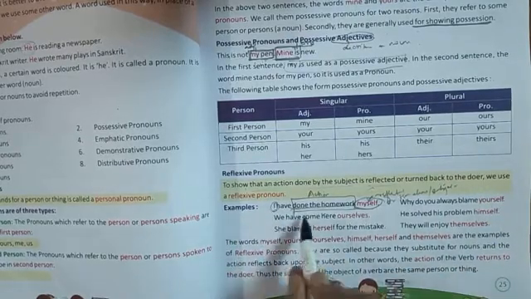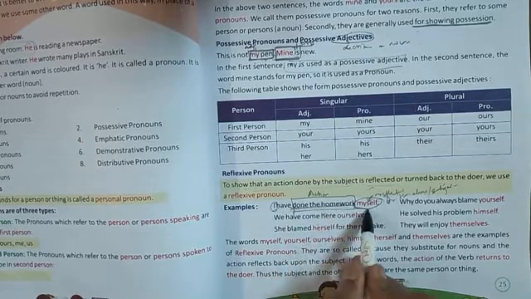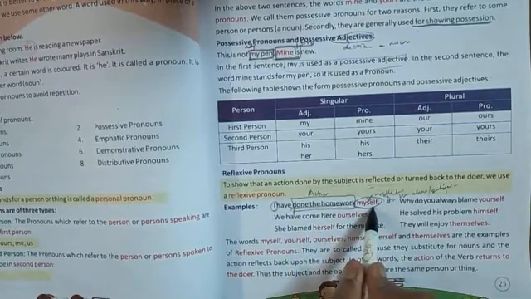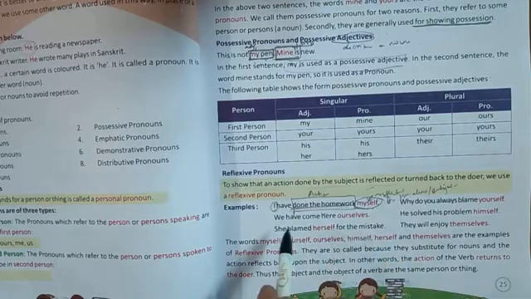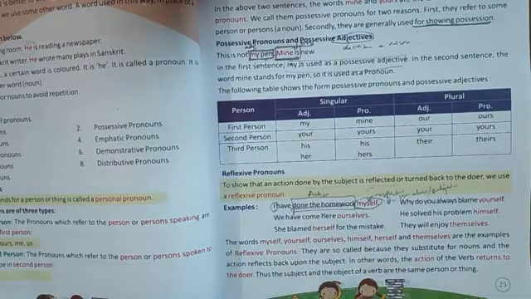Subject I doing the work, reflecting upon myself: I have done the work myself. So in reflexive pronouns, you use pronouns related to self, for example, myself, ourselves, yourself, yourselves, himself, herself, itself, themselves.